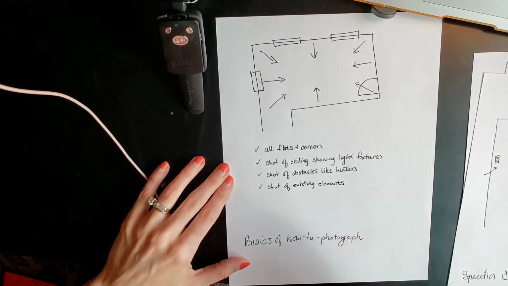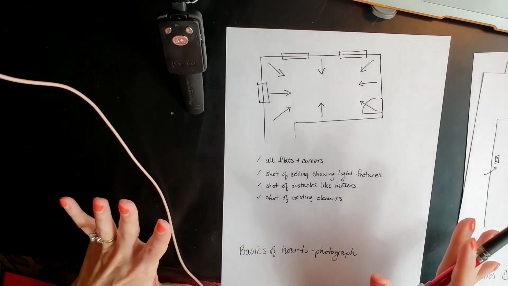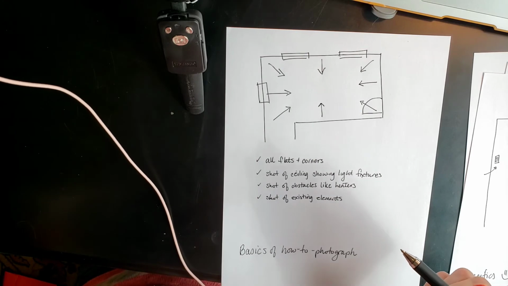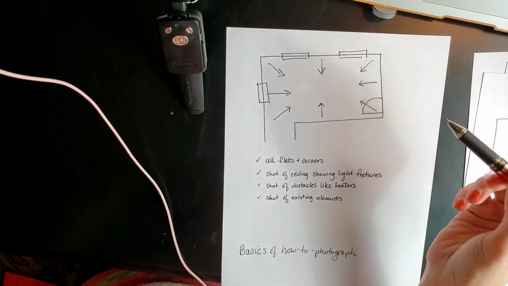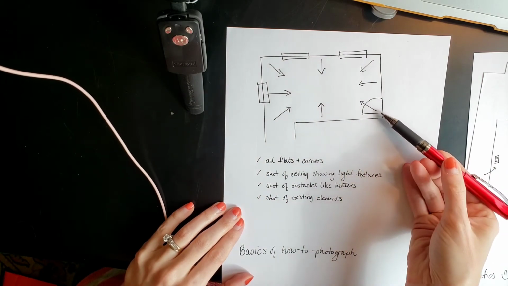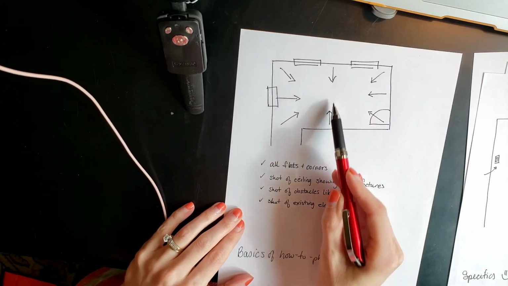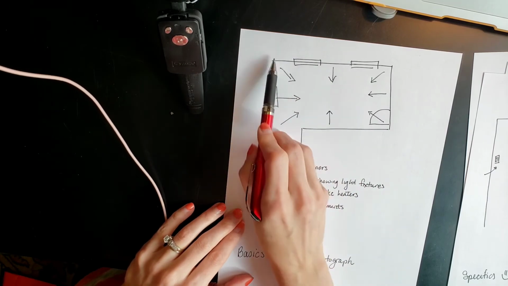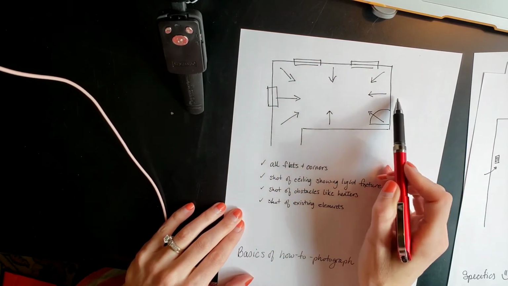And then you've got to photograph the space. You really can't take too many photographs. You're also welcome to take a video. The main thing is work your way clockwise around the room and get a photo from every corner. So corner and then flat, corner, flat, corner, flat, corner, flat.